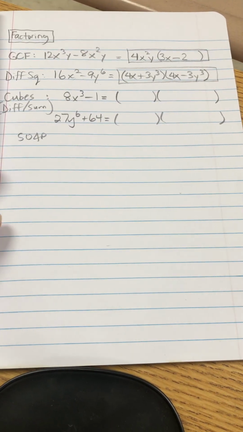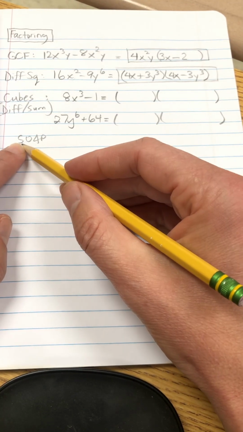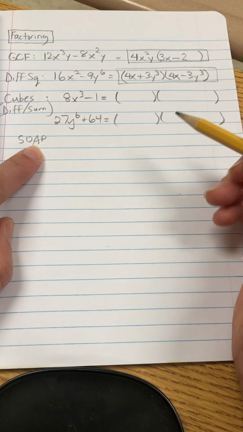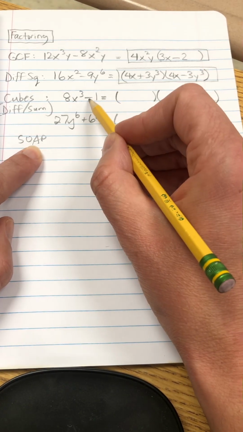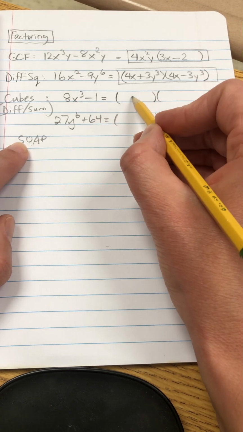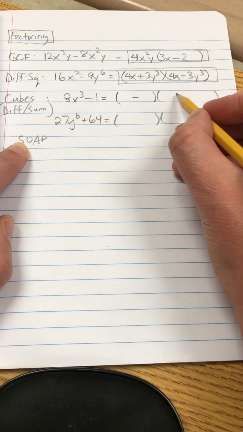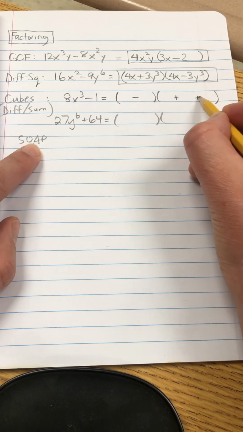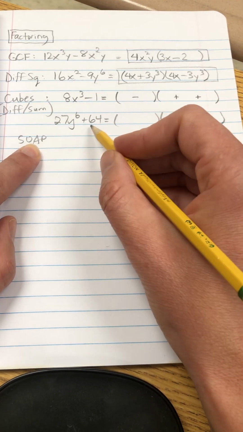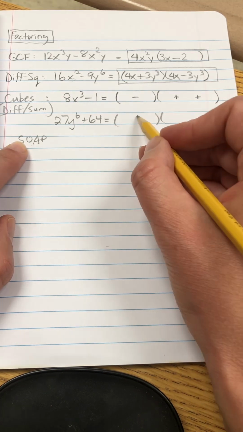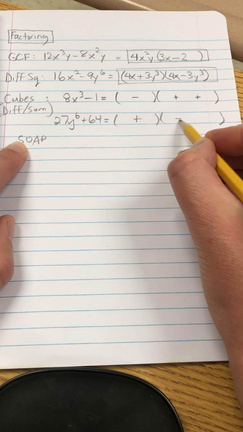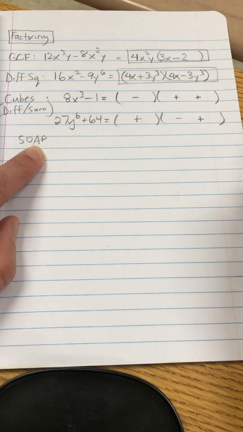So the SOAP signs, S stands for same or same sign. O stands for opposite sign, and AP stands for always positive sign. So in this case, the sign started with subtraction, so the same sign would be subtraction. O stands for opposite, so we're going to flip the sign. And the last sign is always positive. And that works even when you're trying to factor a sum. Same sign, so it's going to be a plus because it's the same. The next sign will be the opposite of that, minus, and then the last sign will always be a plus.